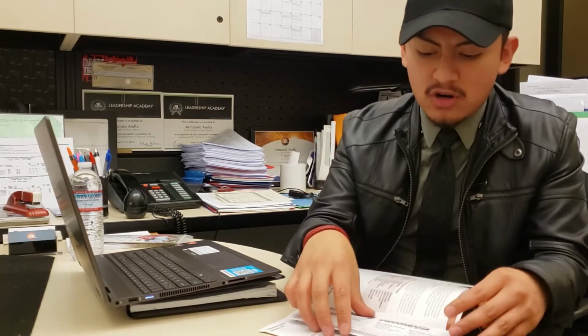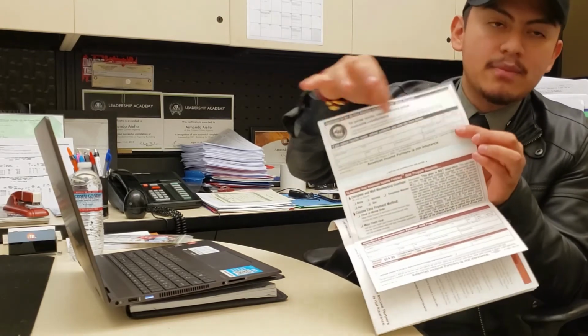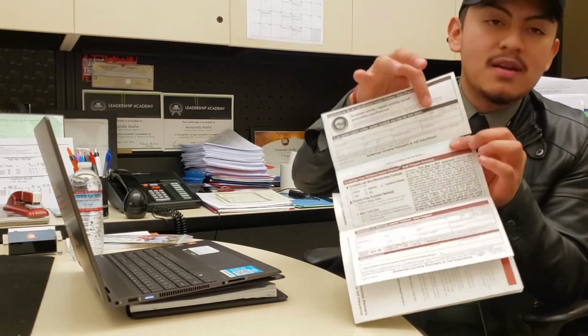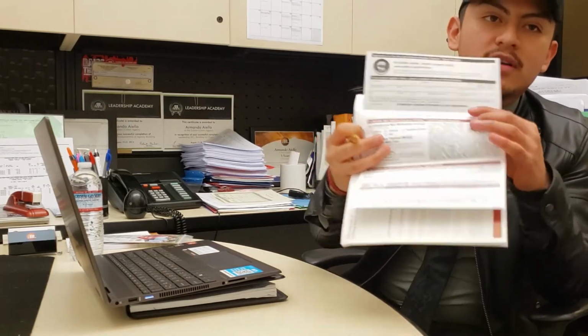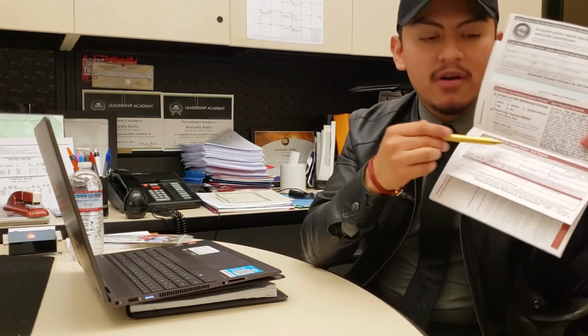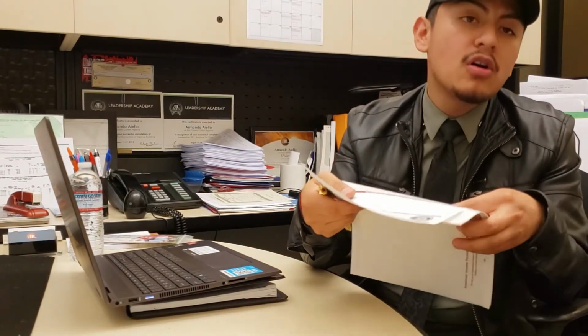So Jasmine, if you want to go ahead and do the basic plan, all you got to do is fill in the black portion right here, and you got to mail that in. You can also do it online. If you want to do the gold one, you have to sign in the red part, and you have to mail in $24.95, either through money order or check.